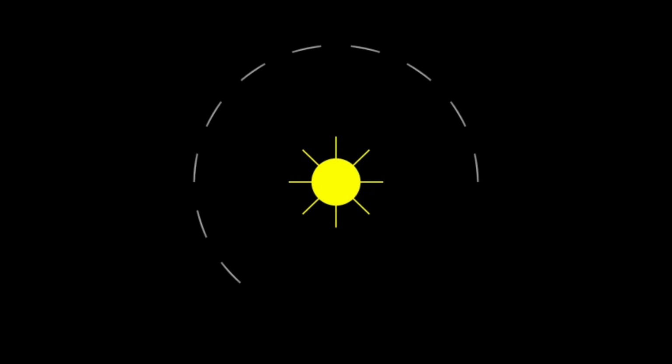Let's explore the fascinating connection between Earth's orbit around the Sun and why we divide a circle into 360 degrees. At the center of our solar system is the Sun, a massive ball of hot gas that provides light and heat to all the planets. Earth travels around the Sun in a nearly circular orbit path, which we call its annual orbit.